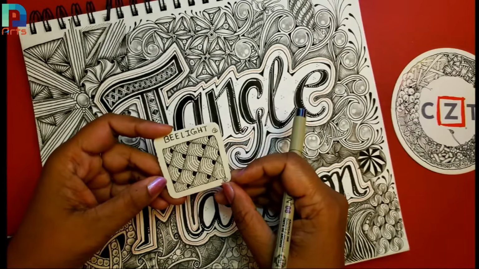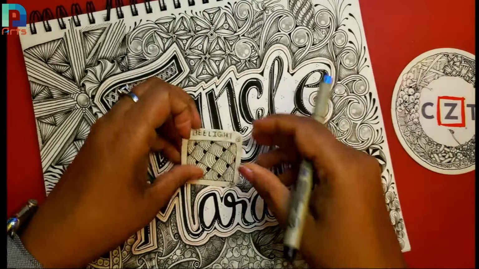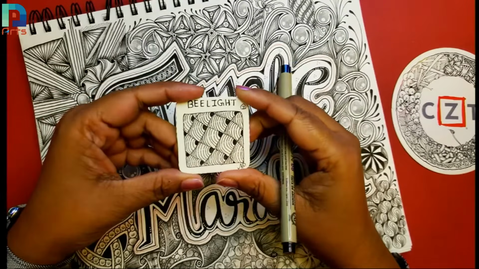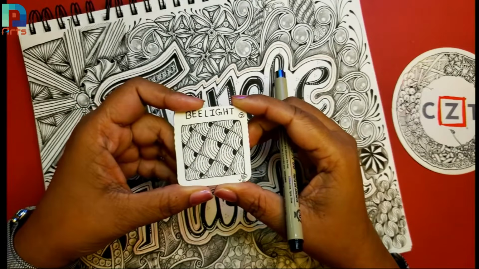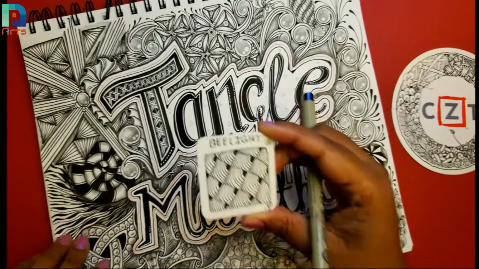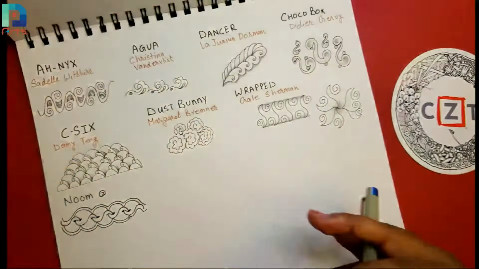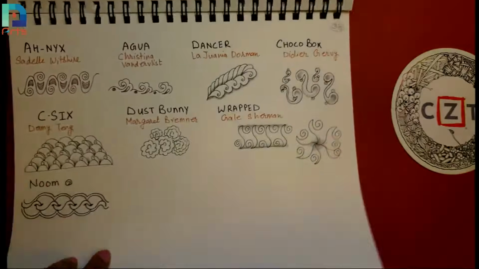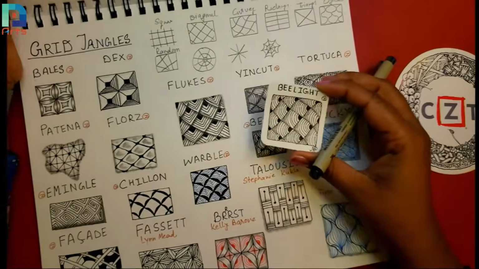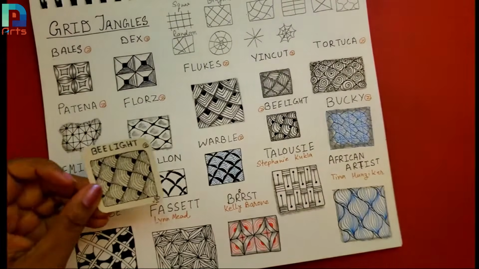This is the first tangle, called Beelight, and we are going to add this tangle in our, what do you say, which category do you think it fits well? One tangle can fit in various categories, and this tangle can fit very well in the grid tangles category. If you see the grid tangles category, these are all the grid tangles you can see, and this fits very well in this category, right?